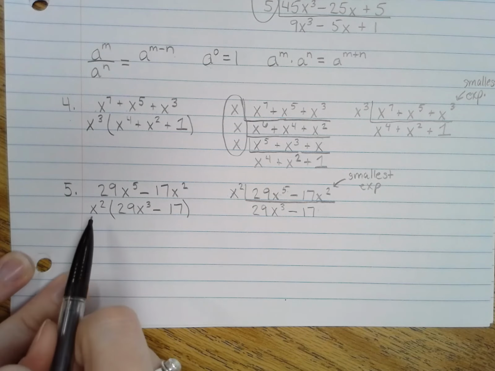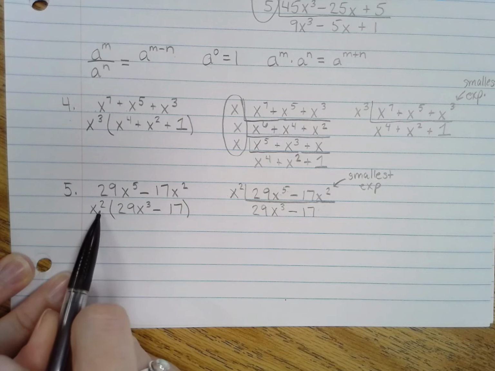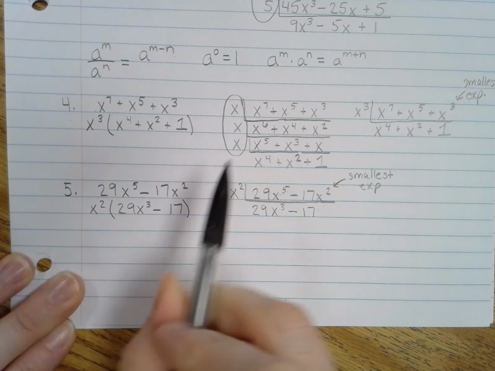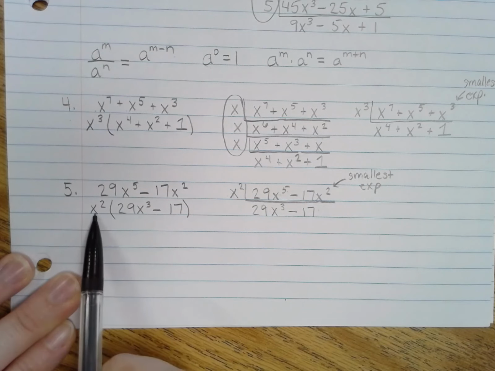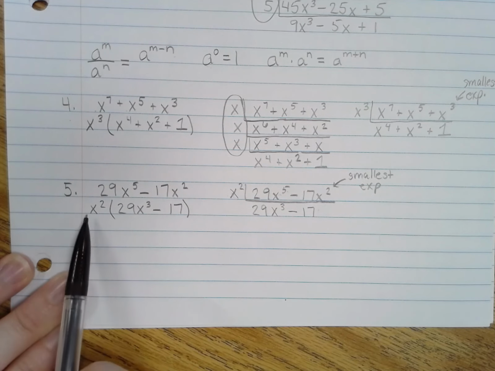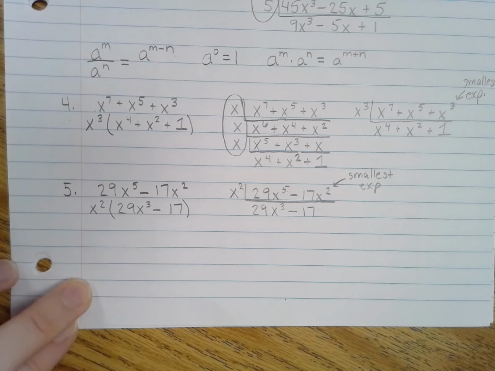Again, you can always check by distributing this back through the parentheses. So x squared times 29x to the 3rd, recalling our exponent properties of adding those exponents. 2 plus 3 makes 5. And then x squared times negative 17 gives us the negative 17x squared.